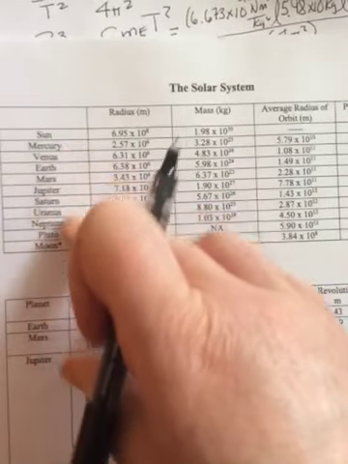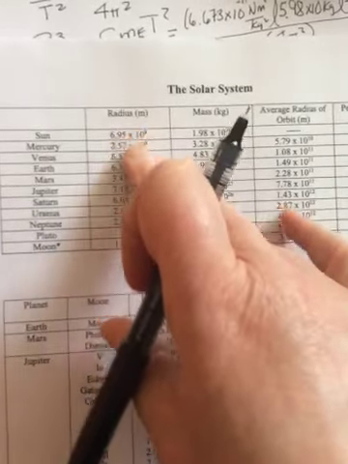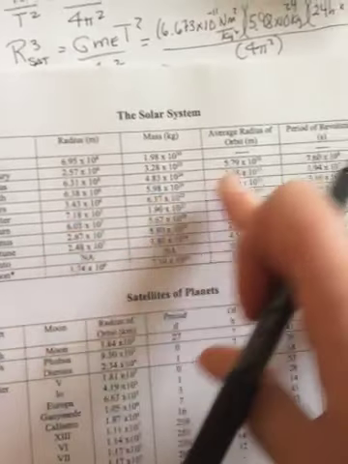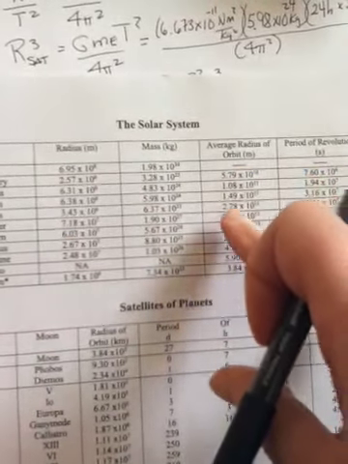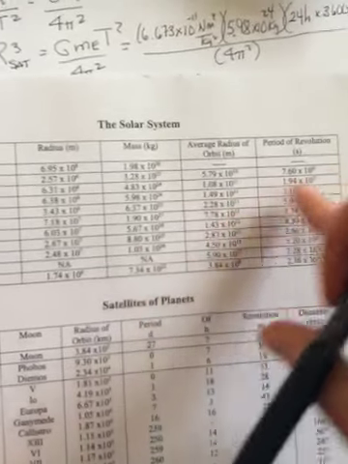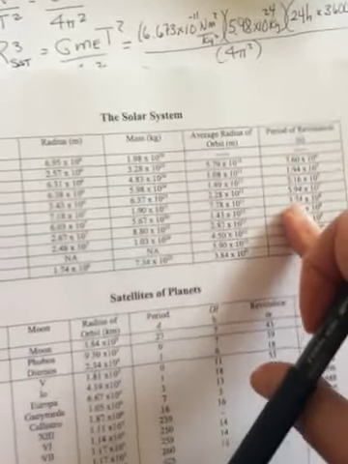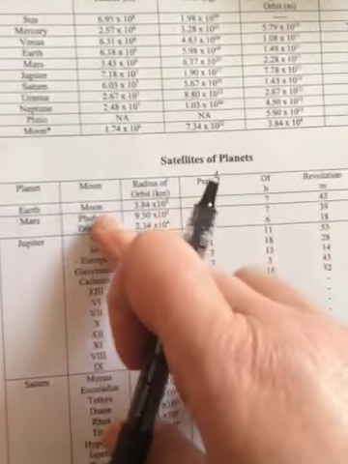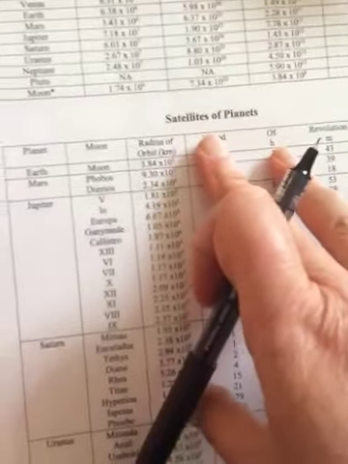So the top of the chart has all the planets, their radius, their radii, which is from the center of the planet to their outer edge, and then their radii of orbit, which is the center of the planet to the sun, and then their period of revolution, how long it takes them to go around. The lower chart are satellites of the planets, in other words, some moons.